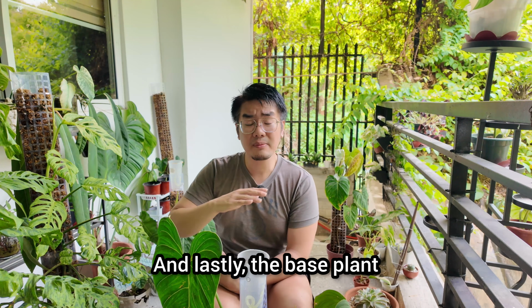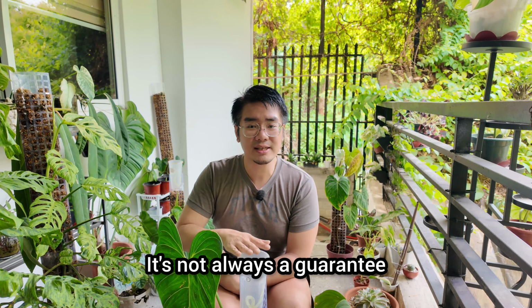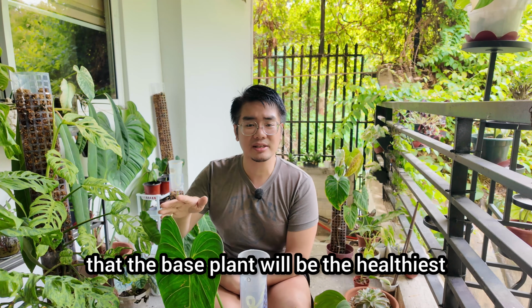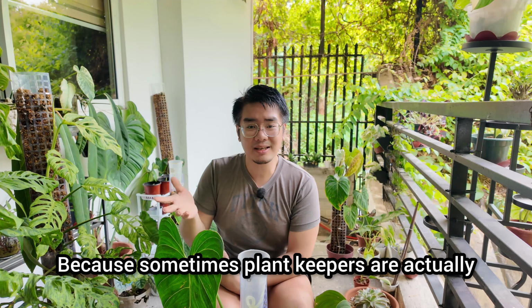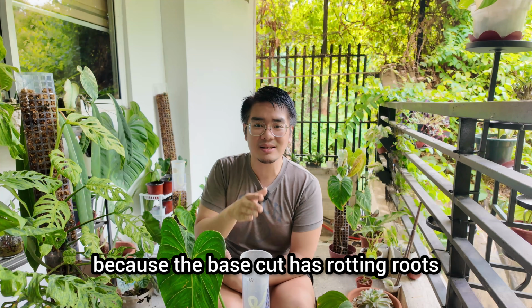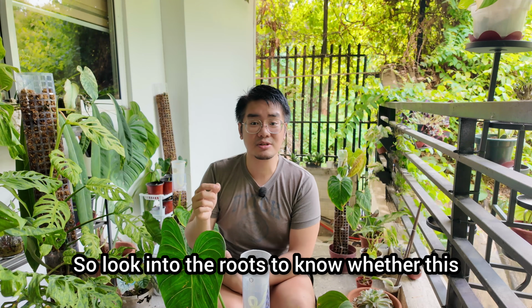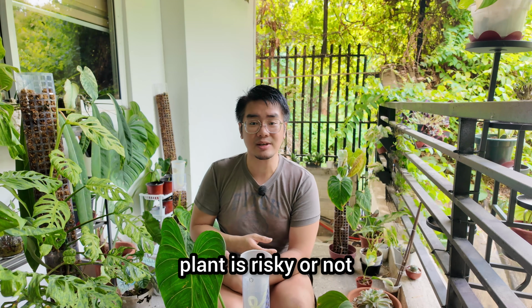And lastly, the base plant, which is the one that has all the roots. It's not always a guarantee that the base plant will be the healthiest. Why? Because sometimes plant keepers are actually cutting the plant to save the rest of the plant because the base cut has rotting roots. So look into the roots to know whether this plant is risky or not.